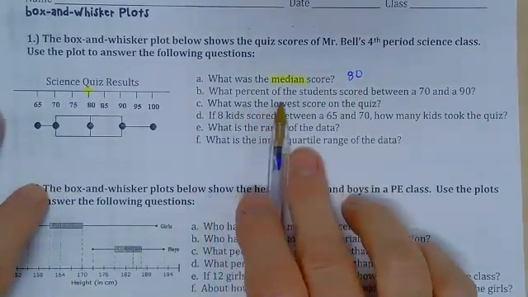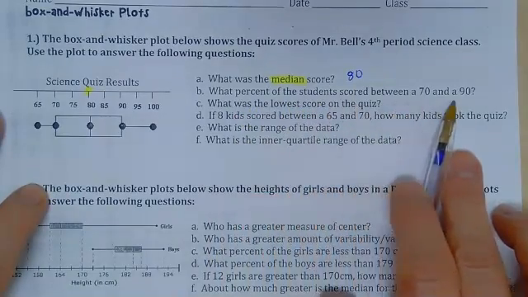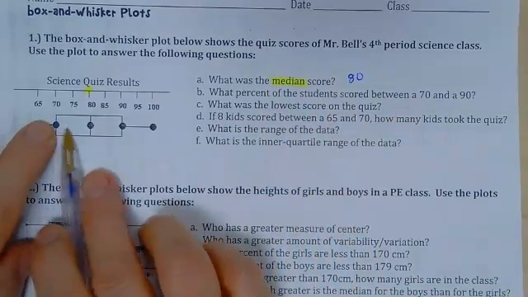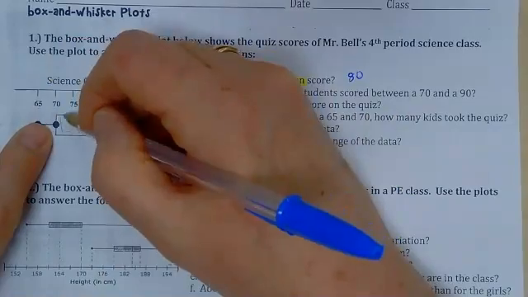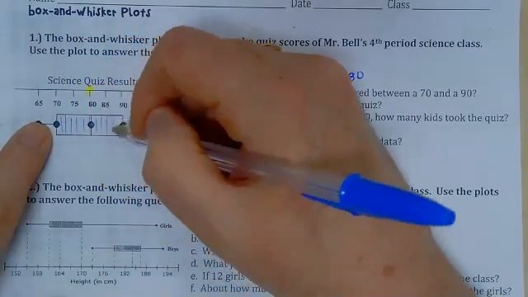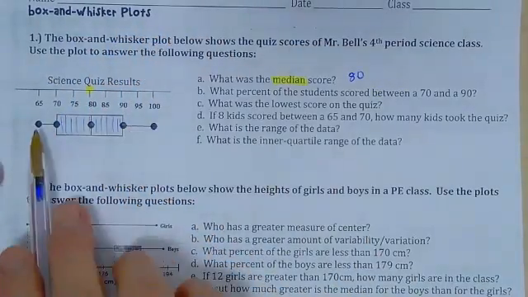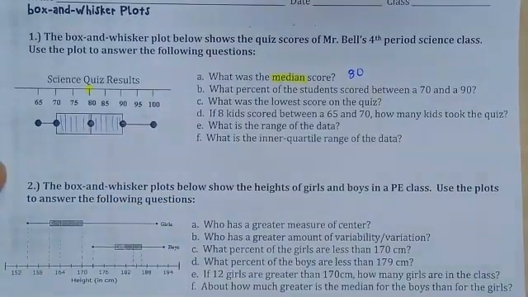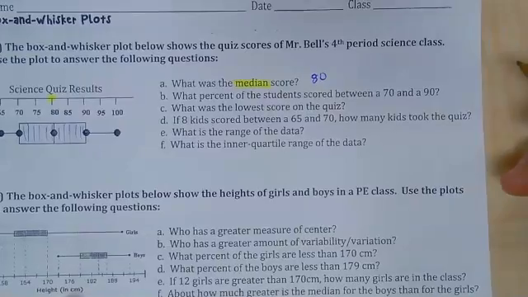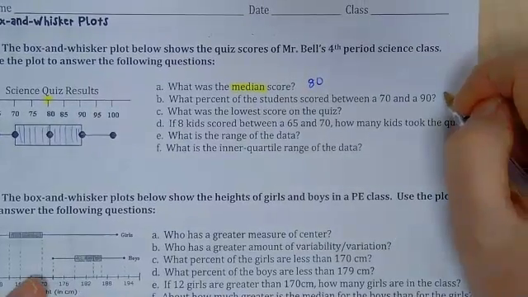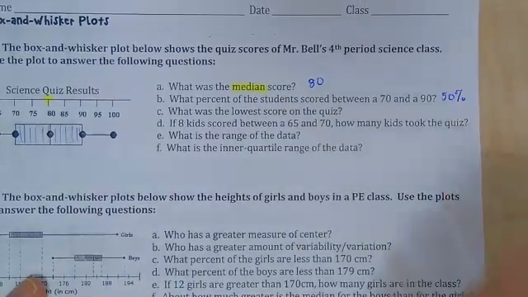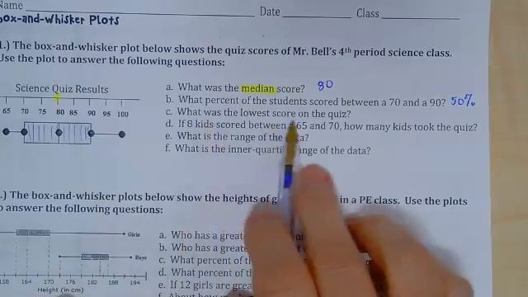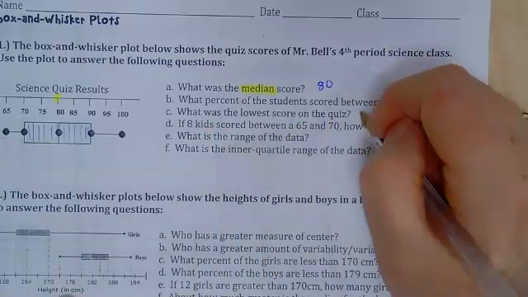What percent of the students scored between a 70 and a 90? So here's 70 and here's 90. So what percent would that be? Now remember, these are all quarters. So 2 quarters, what percent is that? Half, right? That's 50%.